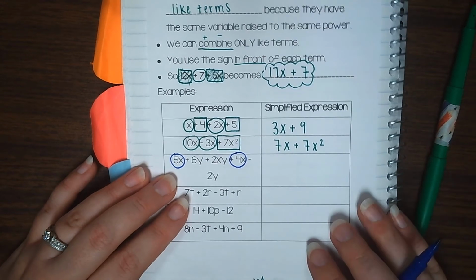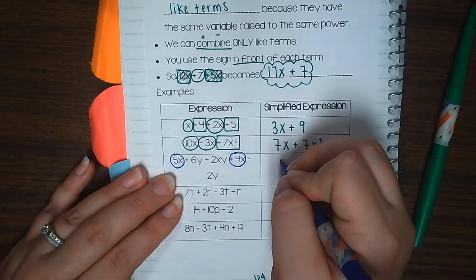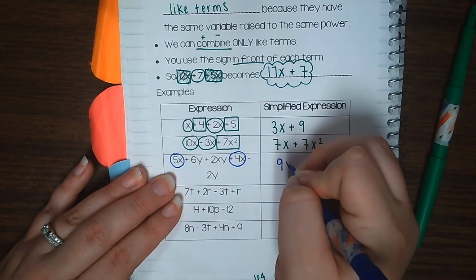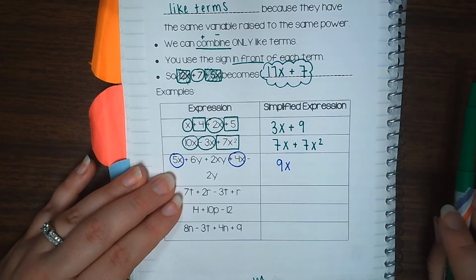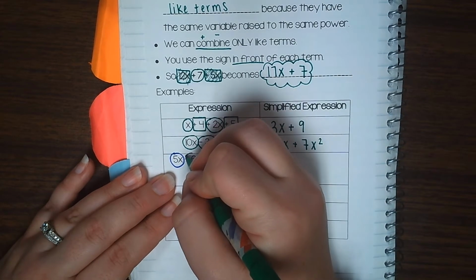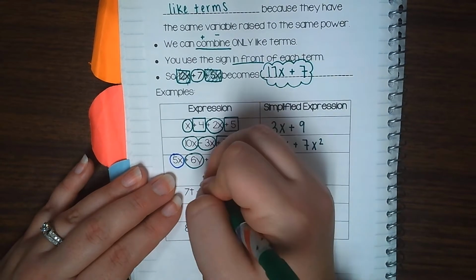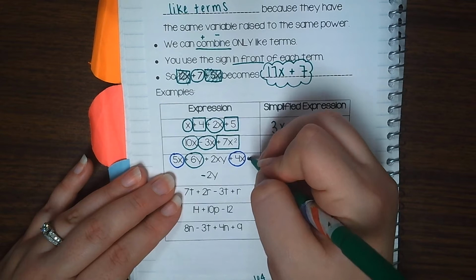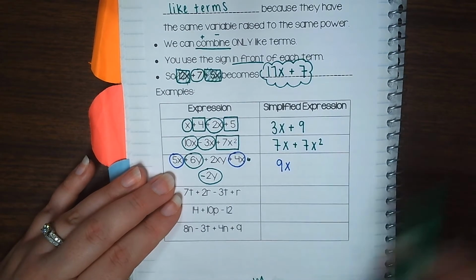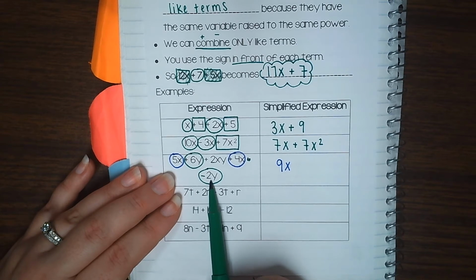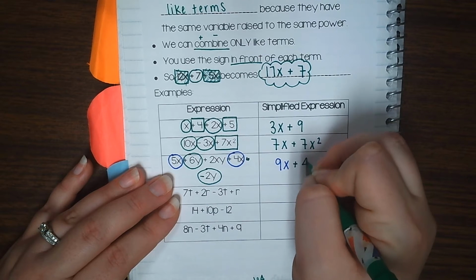Okay, if I wanted to, I could go ahead and combine those two. 5 plus 4 gives me 9x. Then I have my y's, so positive 6y. And then, I wish our minus sign was down here. I'm going to bring it down and scratch this one out. Minus 2y. So 6y minus 2y gives me a positive 4y.